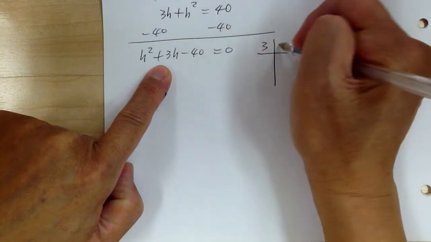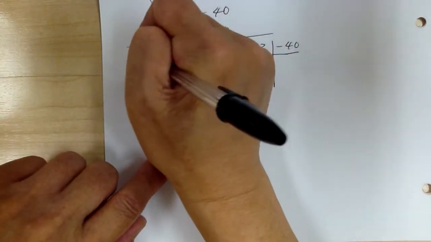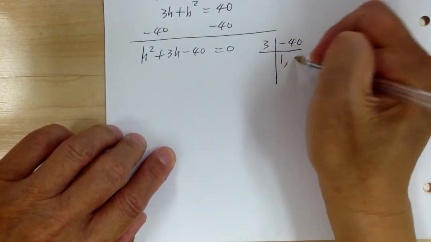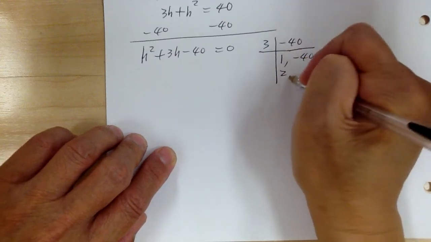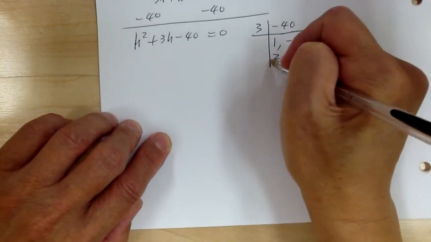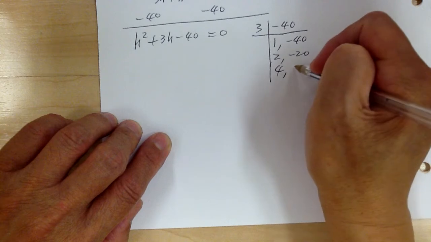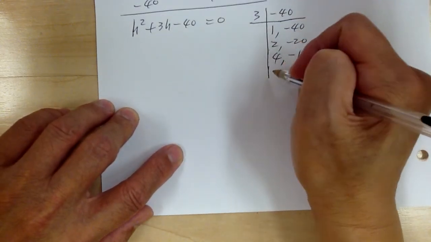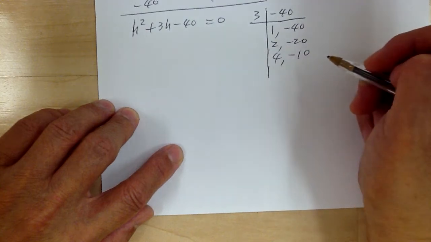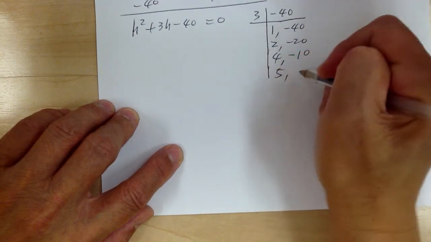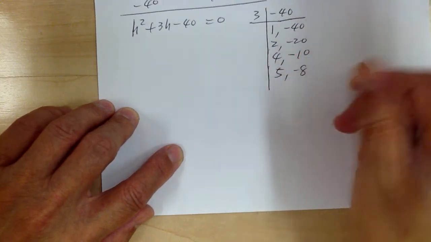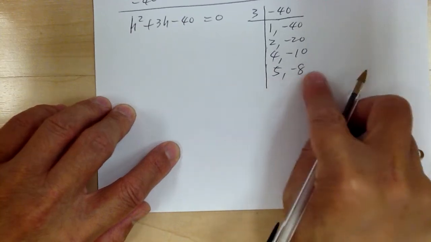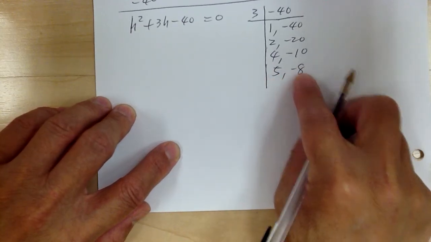So you're going to get 3, negative 40. So start with 1 comma, negative 40, 2 comma, negative 20, 3 cannot. So 4 comma, negative 10. Okay. And then you go 5 comma, negative 8. So when you get 5 comma, negative 8, you're going to get negative 3, right? 5 plus negative 8 give you a negative 3.